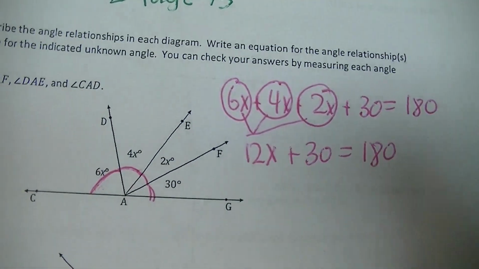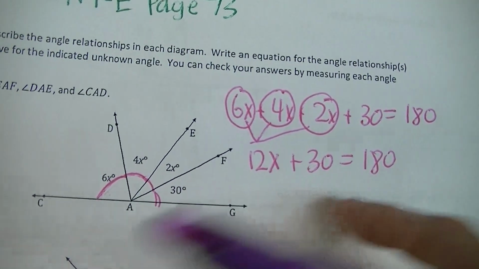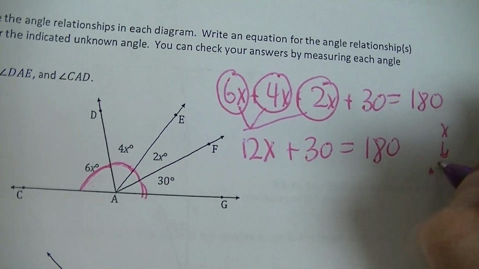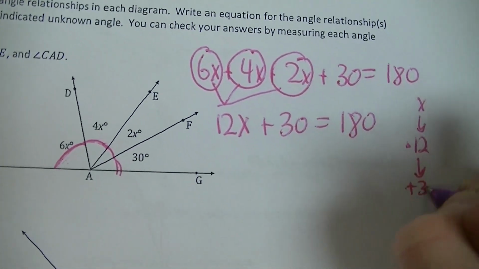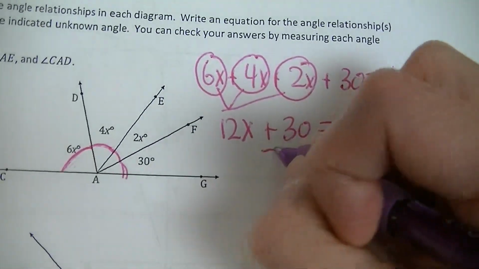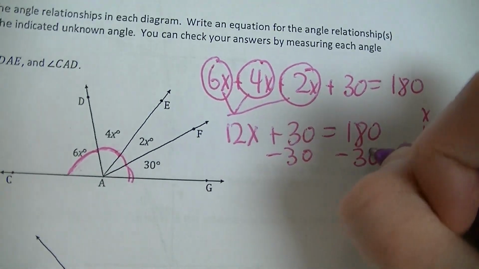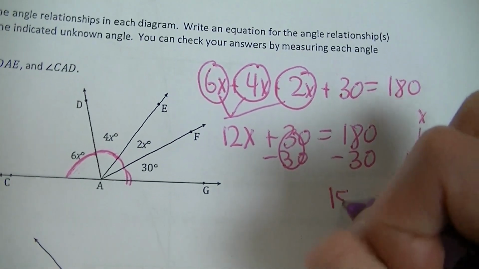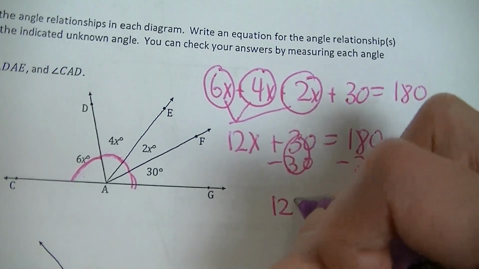Okay, now that you're at a part where there's only one variable on one side of the equal sign, you can totally build it. So we started with x, then we multiplied it by 12, and then we added 30. The inverse operation of adding 30 is to subtract 30, so that's what you're going to do to both sides of the equal sign. 30 take away 30 is 0, 180 take away 30 is 150. Bring down your equal sign, bring down your 12 times x.